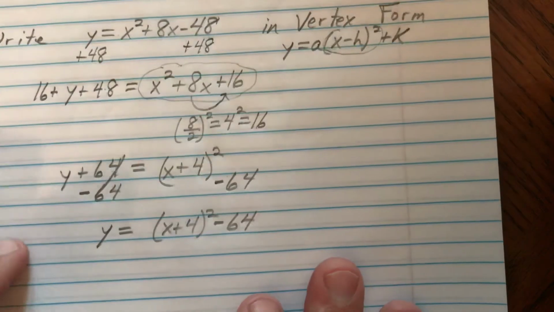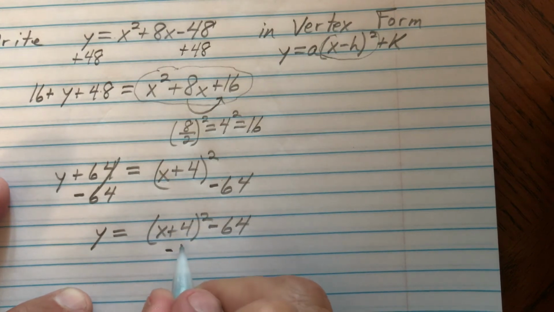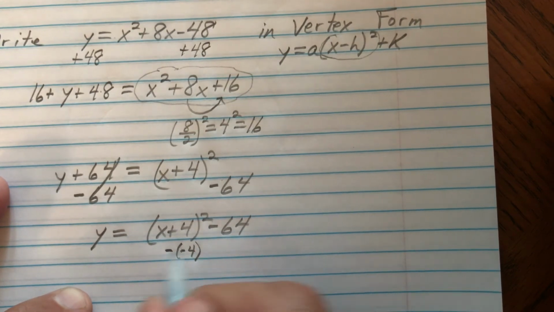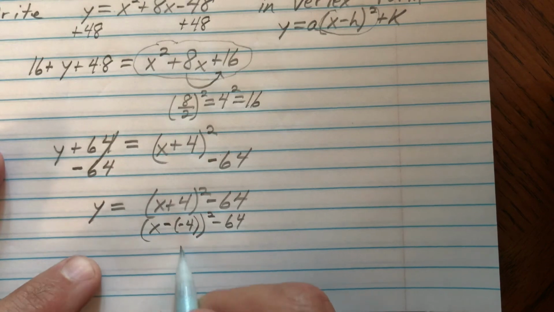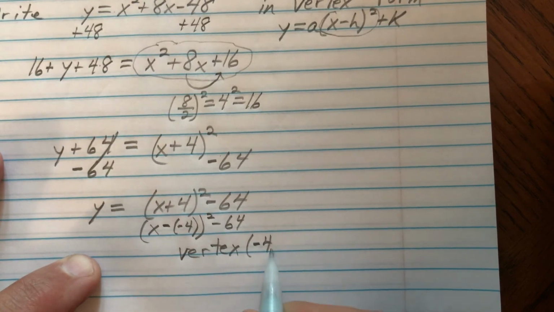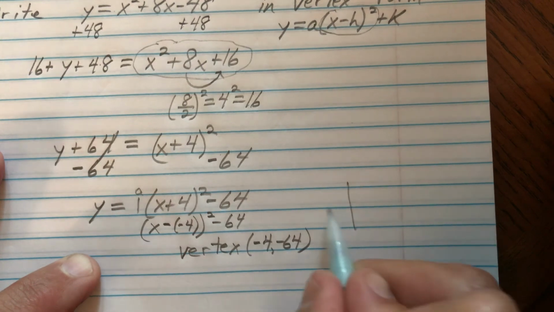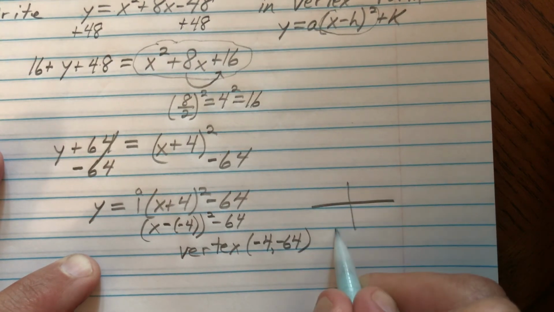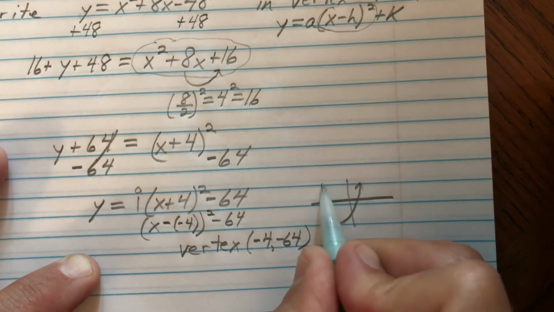And now if we compare to the vertex form, there needs to be a minus here. So I'm going to change plus 4 to minus negative 4. So our vertex would be negative 4, negative 64. Our a value is 1, so we know it's positive. So negative 4, negative 64 is way down here, and it's a smiley parabola. So it kind of looks like that.